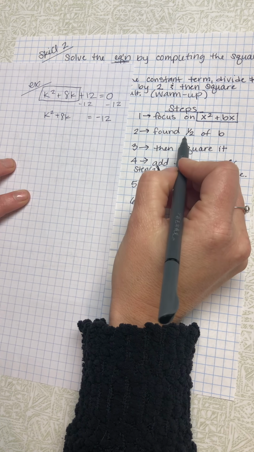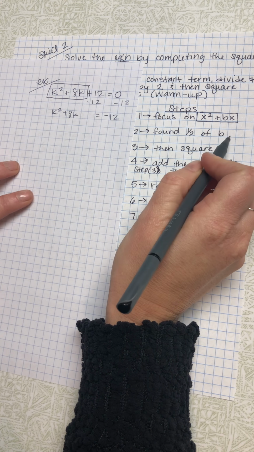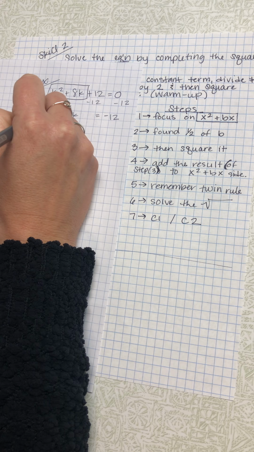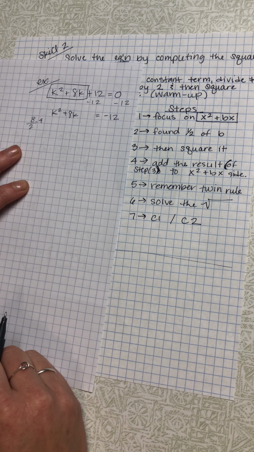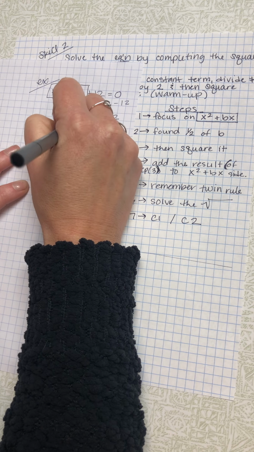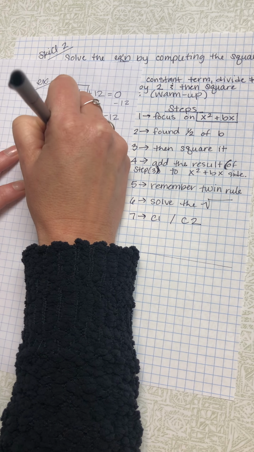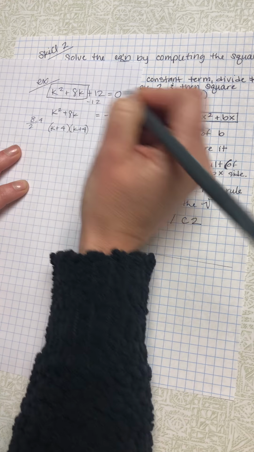The next step, we need to find half of b. So b is 8. I need to take 8 and divide it by 2, and I get 4. So 4 is what's going to go in the parentheses. That's the square for this problem. So I have k plus 4, k plus 4.